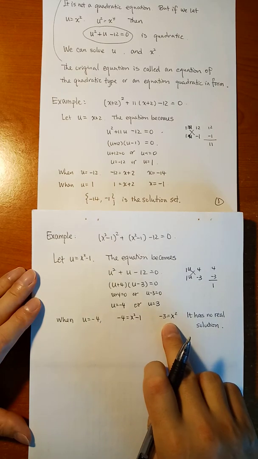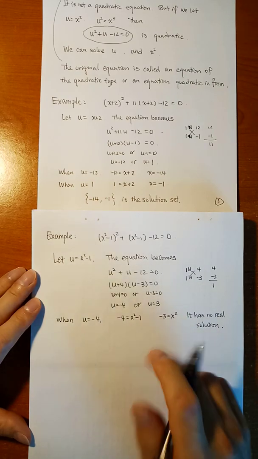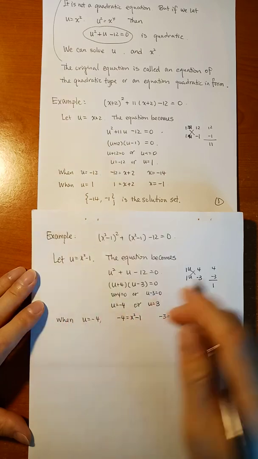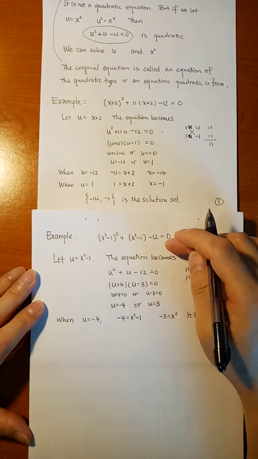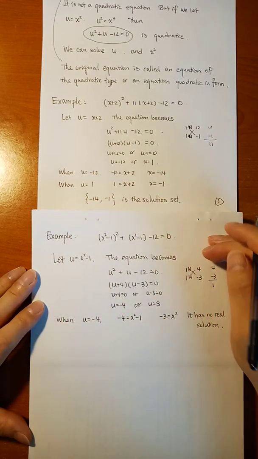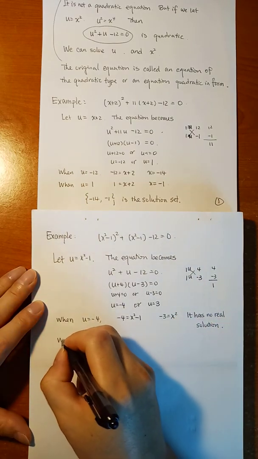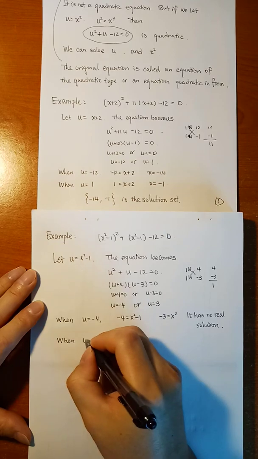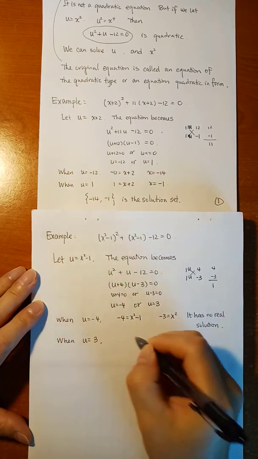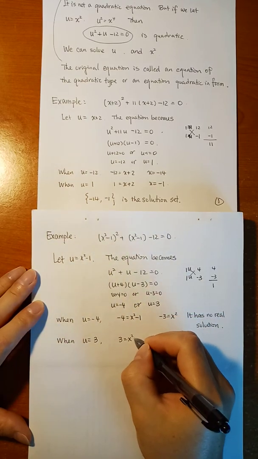This equation has no real solution. But if we look for the solutions in the complex number system, then it has solutions. When u is equal to 3, 3 is x squared minus 1.